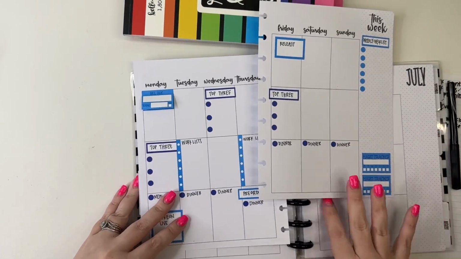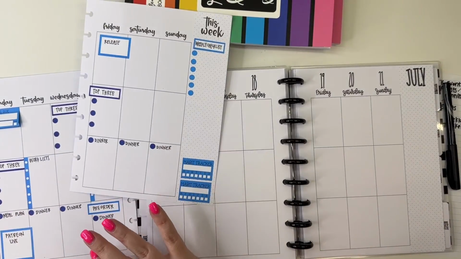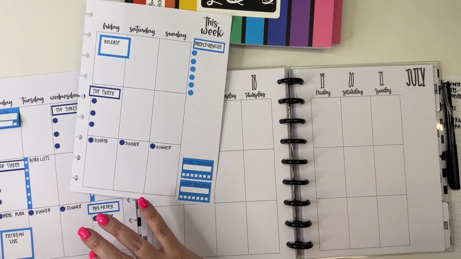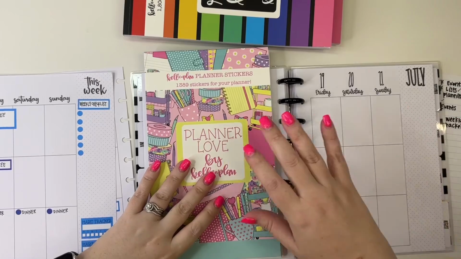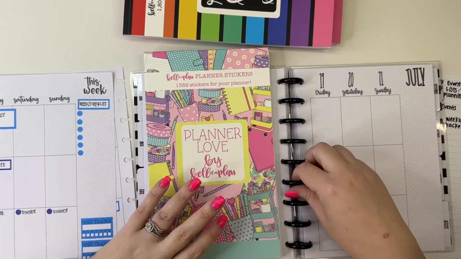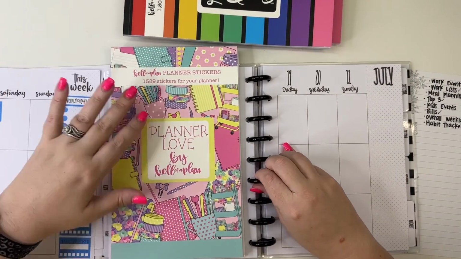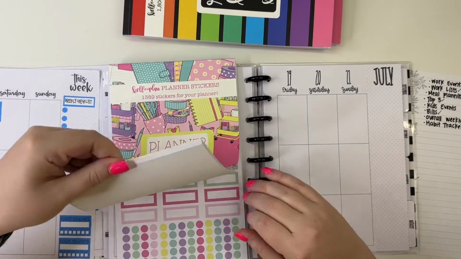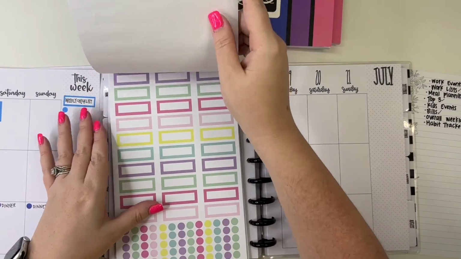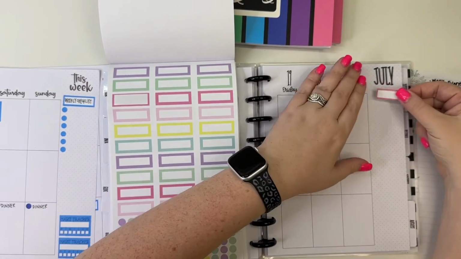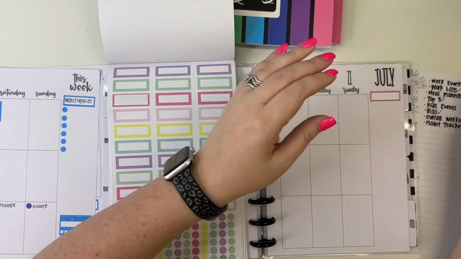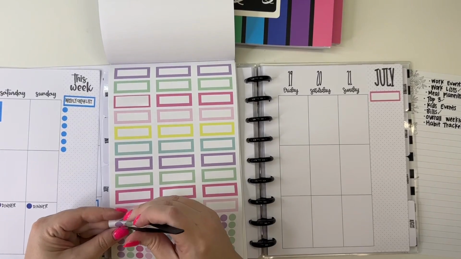So now what we're going to do is I'm just going to grab a sticker book. Let's see, we have this Planner Love one right here. So we're going to grab this Planner Love sticker book, and I'm going to make a spread based off of my template. So I'm going to start with my weekly checklist. So we're just going to go over here, and I'm going to show you how you can now make a decorative planner spread using a template and just grabbing one of our sticker books.